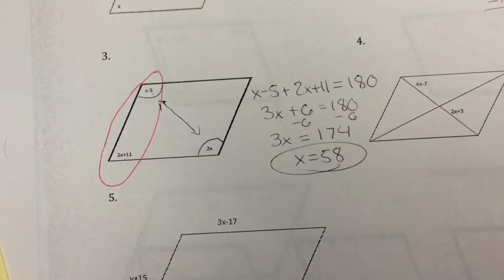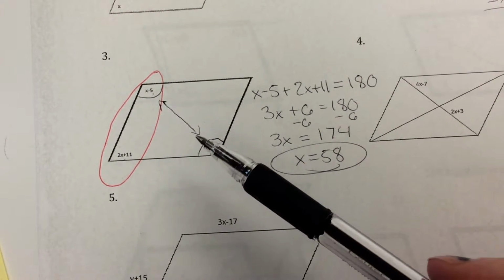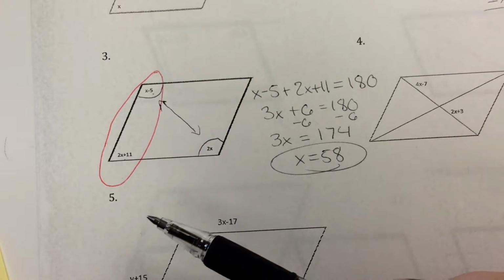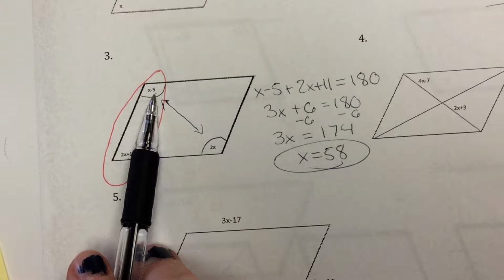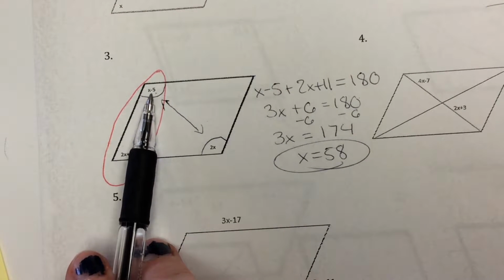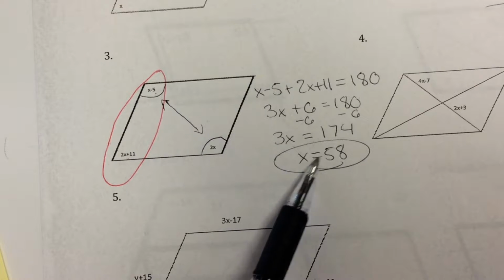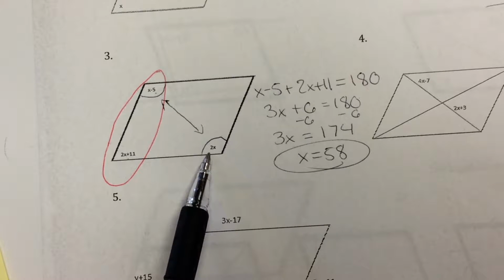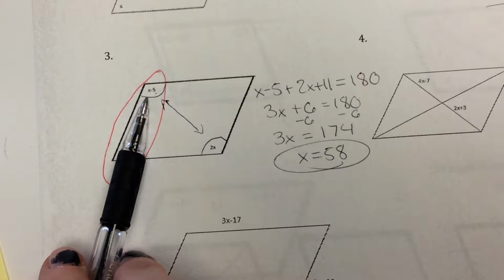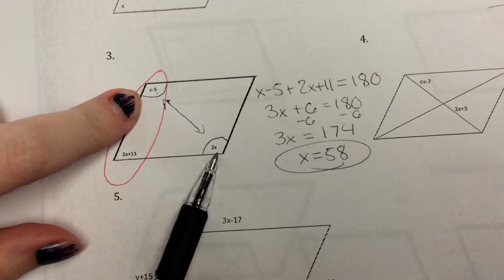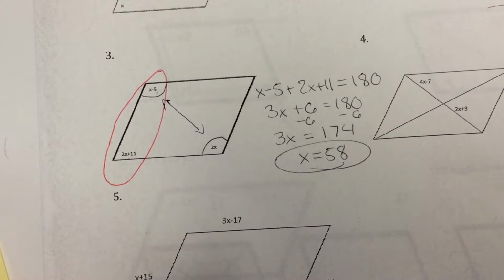Okay? Okay, and you know what? Now that I'm looking at this problem, this problem was created a little poorly, so I must apologize. There's no way that this x minus 5 is going to be equal to 2x. If I found that x is 58, if I plug it in here, that makes this angle 116. And if I plug it in here, it makes it 53. 116 is not going to be equal to 53. So that's not right because opposite angles are supposed to be congruent, and in this case it wouldn't be.